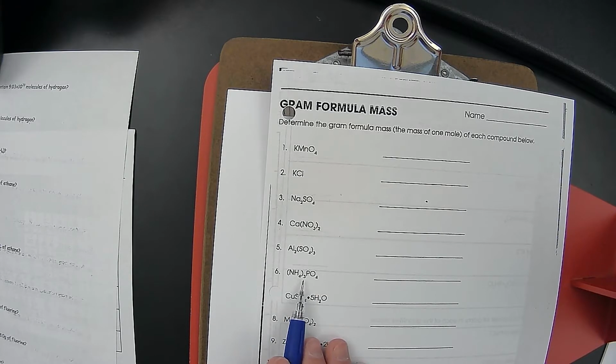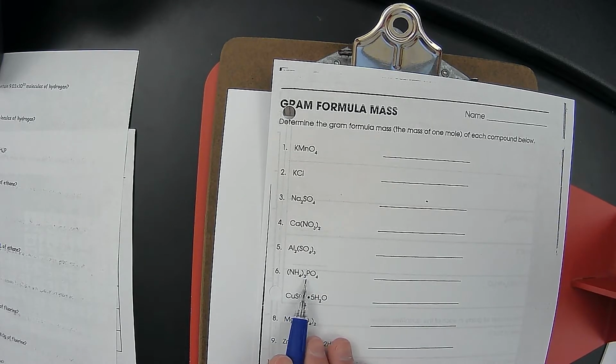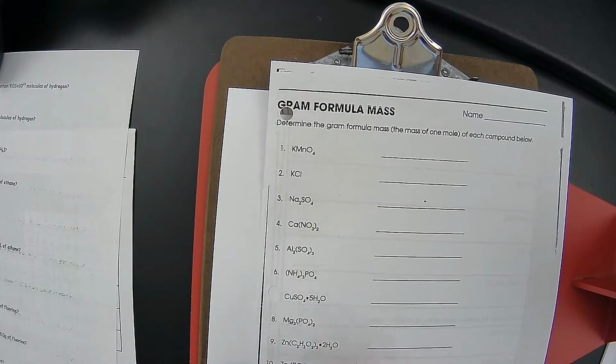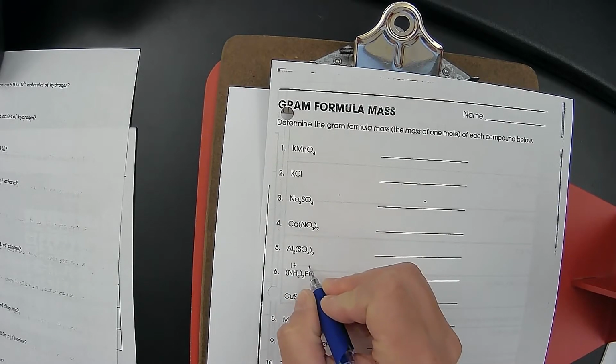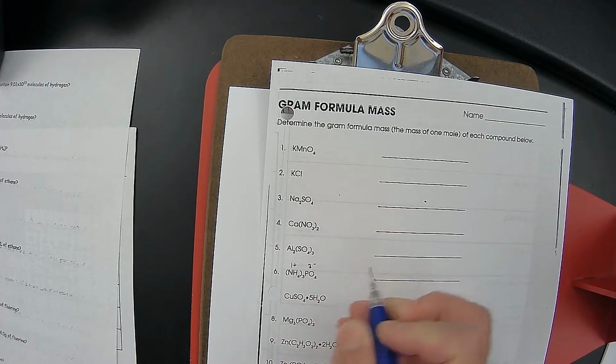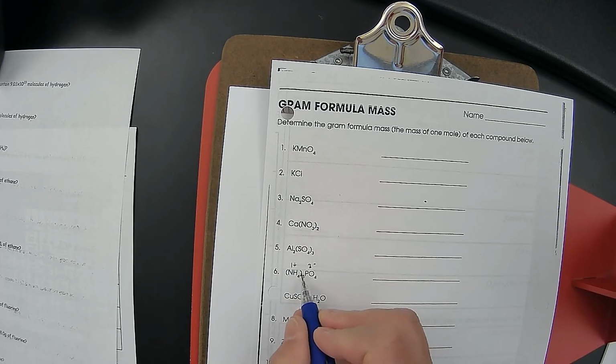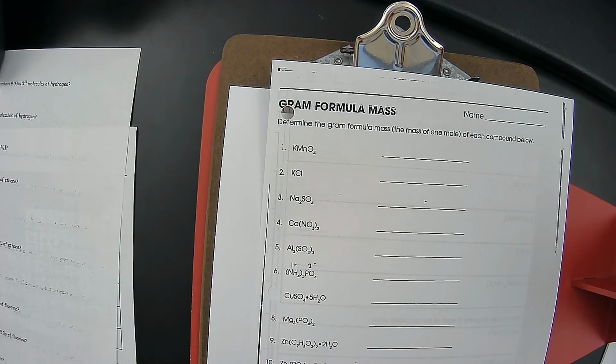The reason that it's (NH4)3PO4 is NH4 is only a 1 plus ion and PO4 is a 3 minus, so it takes 3 NH4s to balance the PO4.